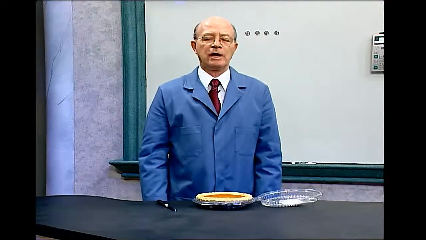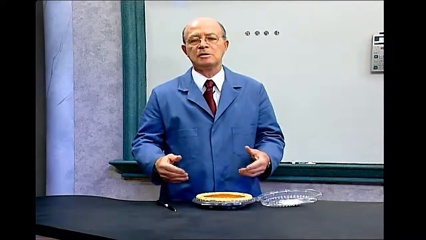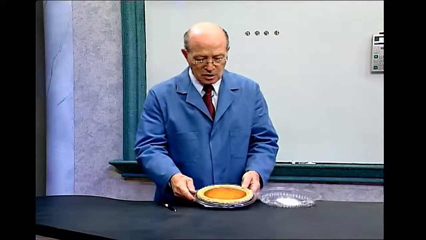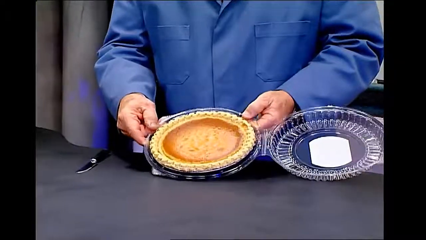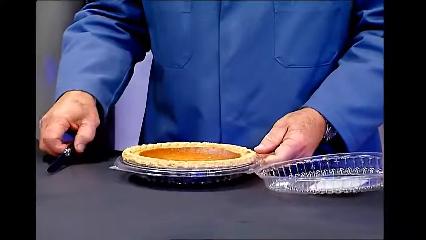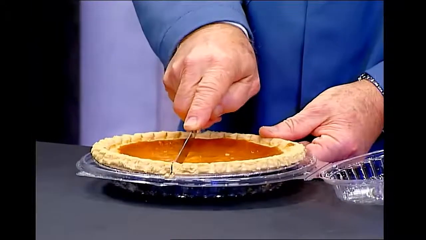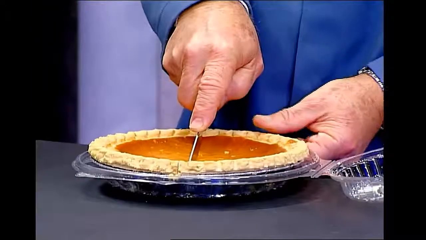I like to show the relationship between percents, fractions, and decimals. Now this is a whole pie. And if I take this pie and I cut it, this is 100%.